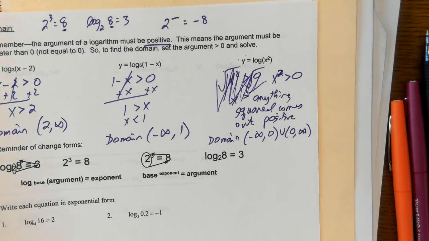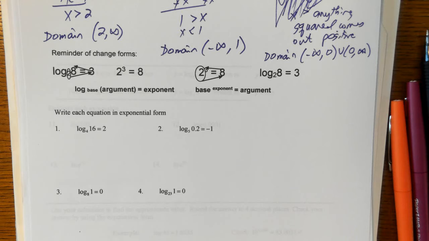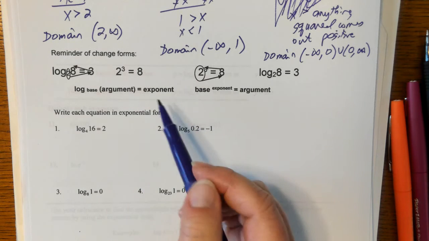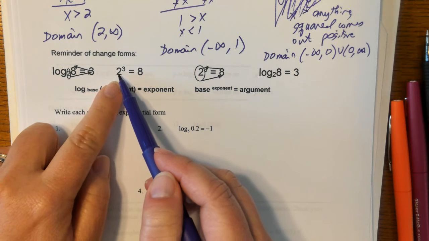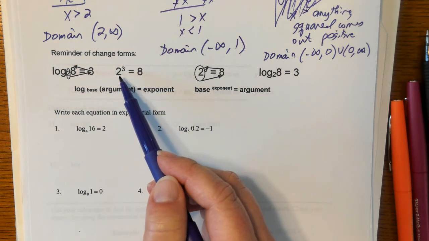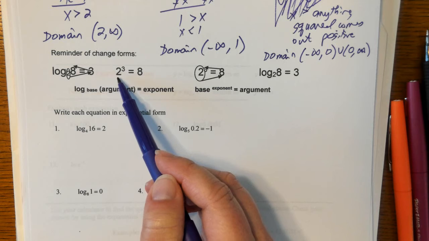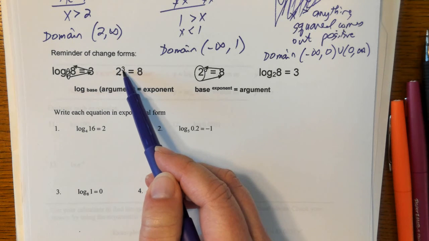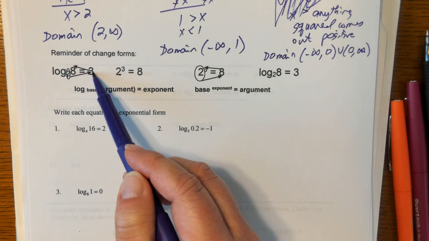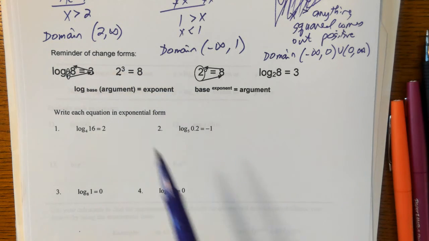Okay? All right, let's try a few of these conversions. Remember, here's our reminder how to convert. If you're given an exponential, the base of your exponent is the base of your log. So this would be log base 2. The whole point of logs is to get an exponent by itself, so the 3 is what's by itself, okay? And then the 8 over here is your argument, okay?